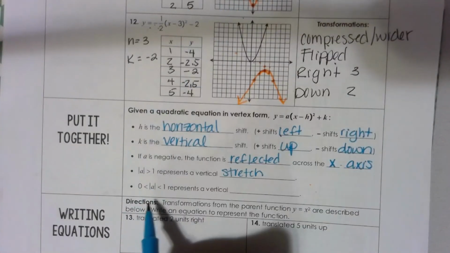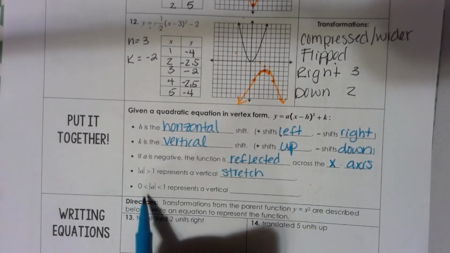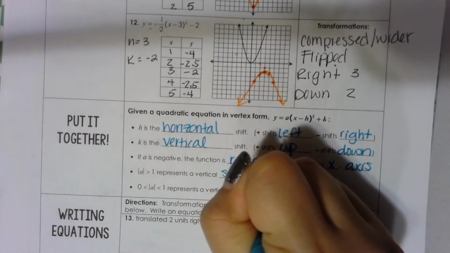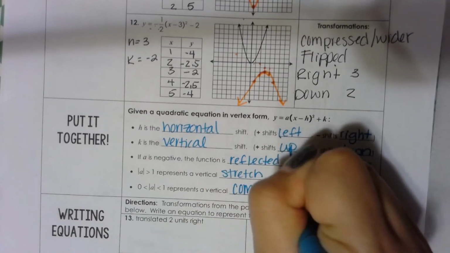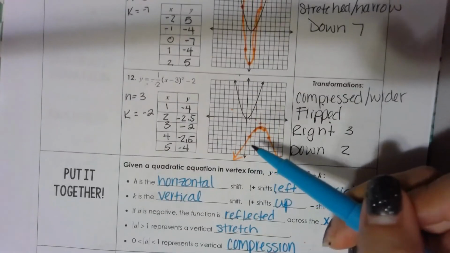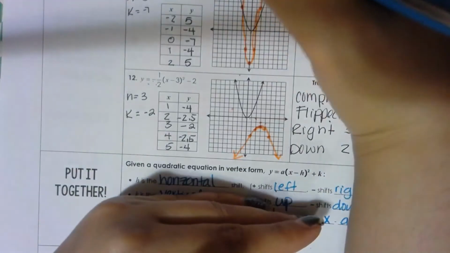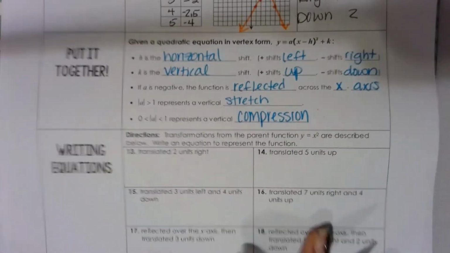As we saw here, this one was a little bit smushed more vertically, and this one was stretched out vertically. And it has to do with that number, that 8. Alright, so then writing equations. The last thing we got to talk about is if you're given a verbal or a written description of it, you need to be able to write it down.